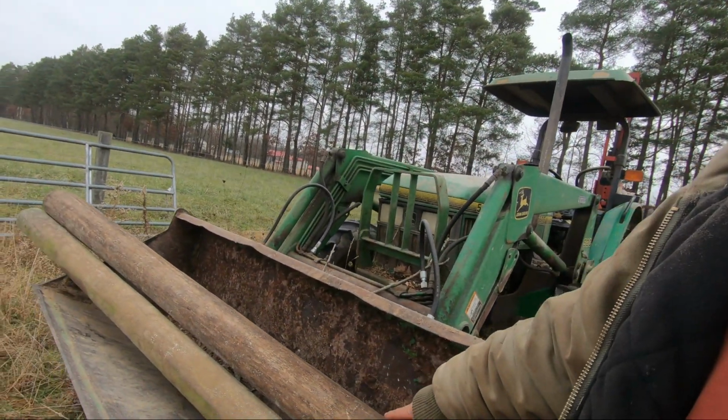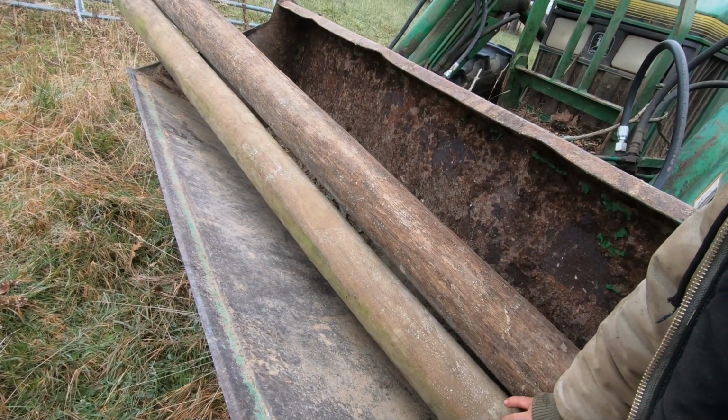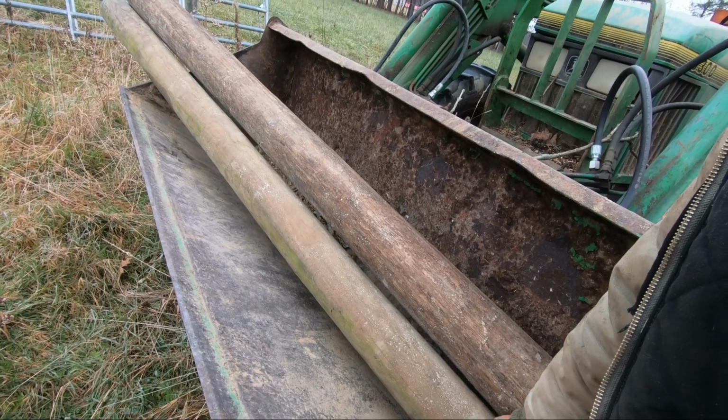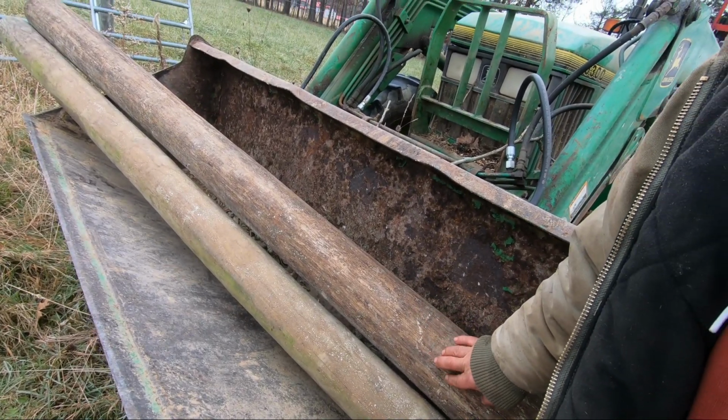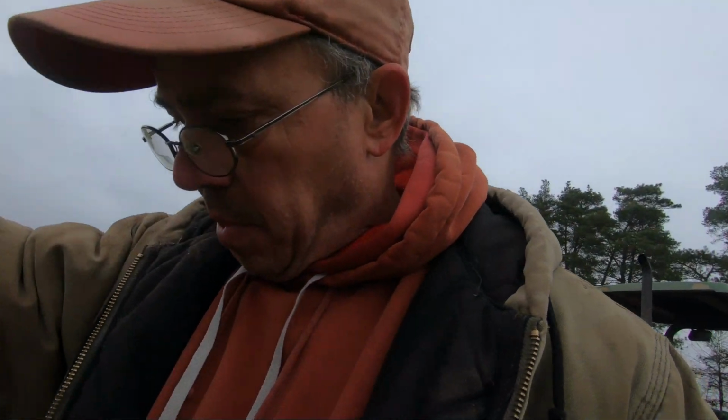We got our fences cut. Driving 8-foot posts today. This here will be for the H brace, the post in between the two posts, and then this here will be our post that holds the fence up.